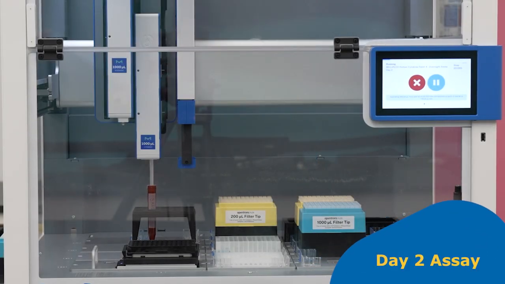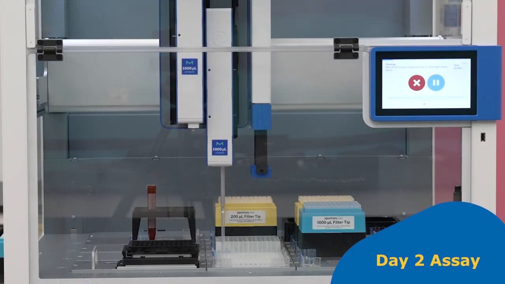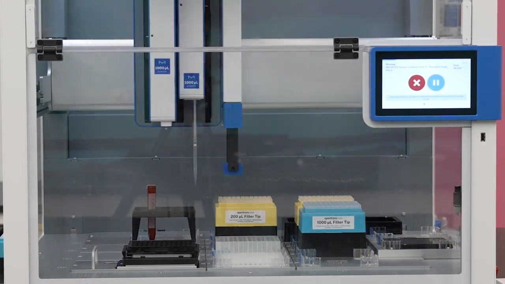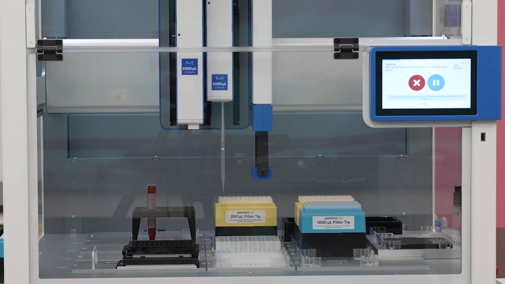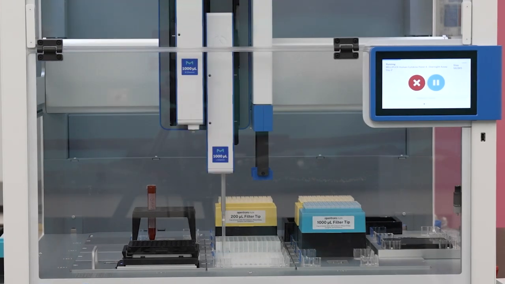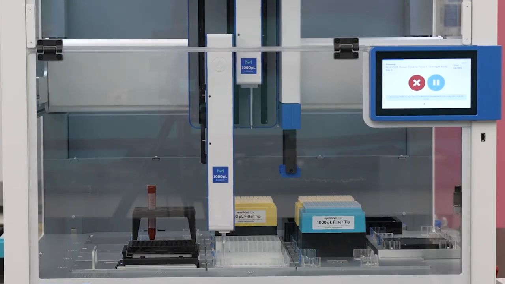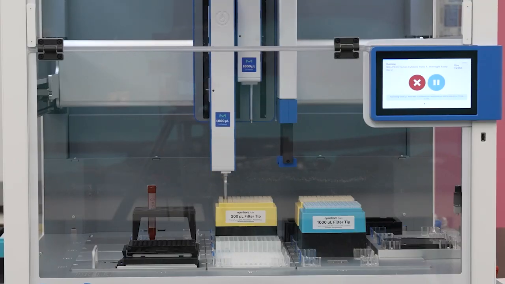Day 2 begins by dispensing the detection antibodies into an empty 96 well V-bottom plate to minimize dead volume and work within the volume of the kit. After dispensing, the 8-channel pipette will transfer the detection antibodies to the assay plate.